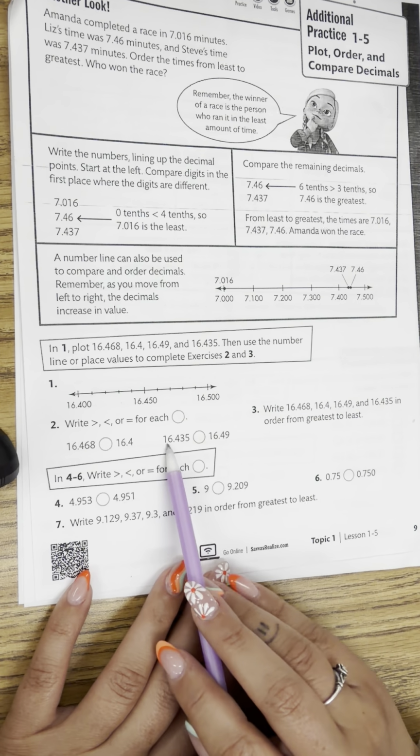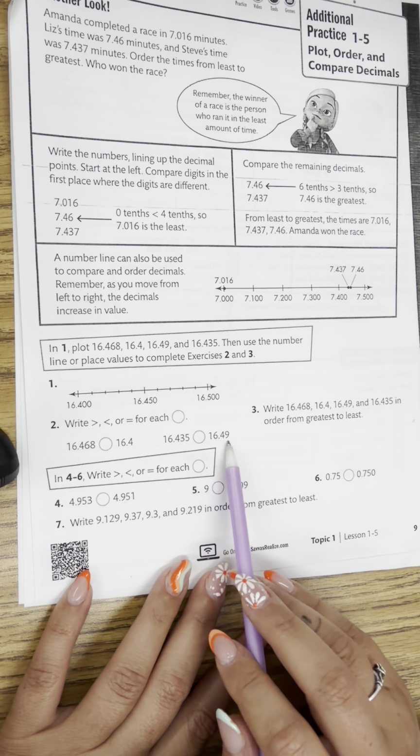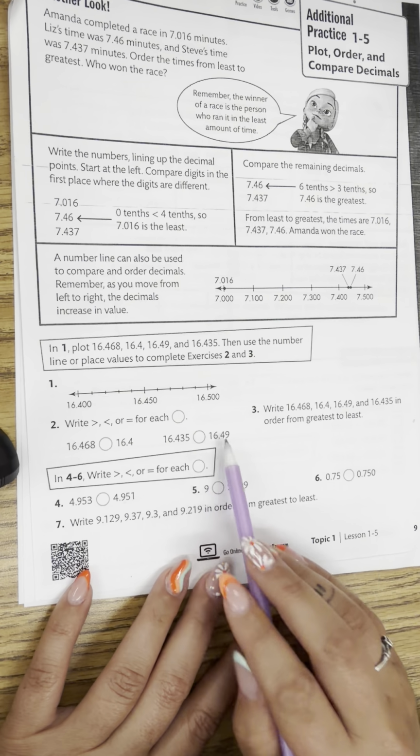Same thing for this one. You have 16 and 435 thousandths compared to 16 and 49 hundredths. Go place value by place value.